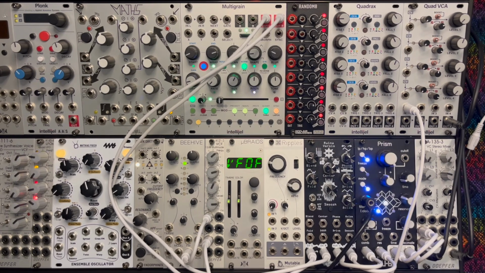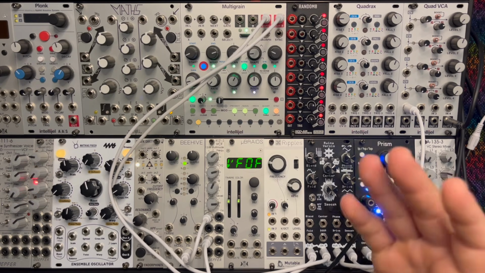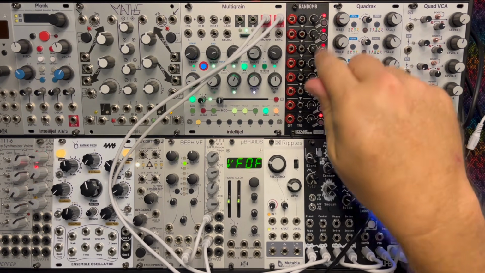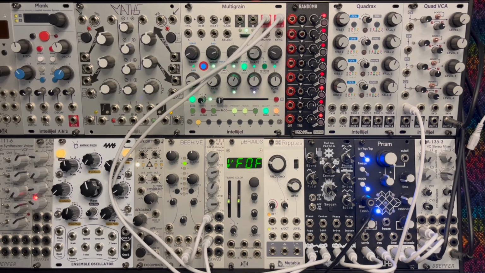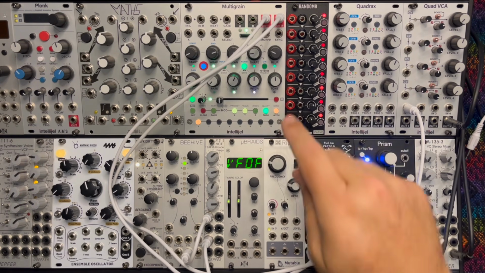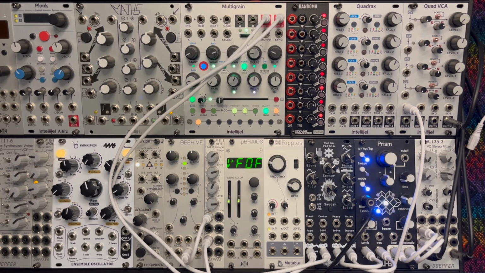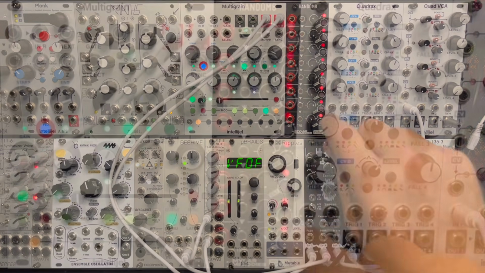For Random 8, I don't have much going on, which is nice about this module. You can use the menus and get some crazy stuff going, but you can just send it some triggers and send the outputs wherever and get really good results that way.